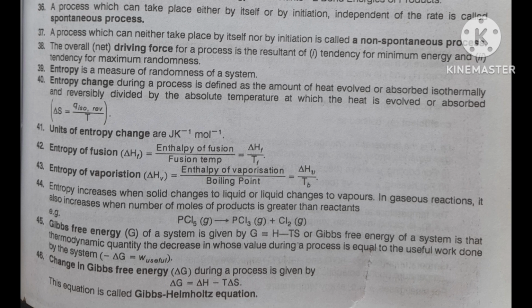Now, what is the unit of entropy change? Entropy change, I told you, is the heat change, heat evolved or absorbed. How will you measure heat? You will measure in joule.